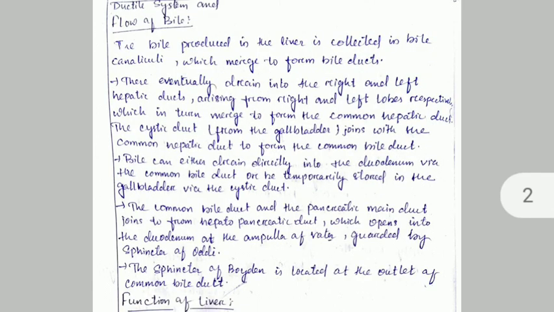Ductule system and flow of bile. The bile produced in the liver is collected in bile canaliculi which merge to form bile ducts. They eventually drain into the right and left hepatic ducts arising from right and left lobes respectively, which in turn merge to form the common hepatic duct. The cystic duct from the gallbladder joins with the common hepatic duct to form the common bile duct.